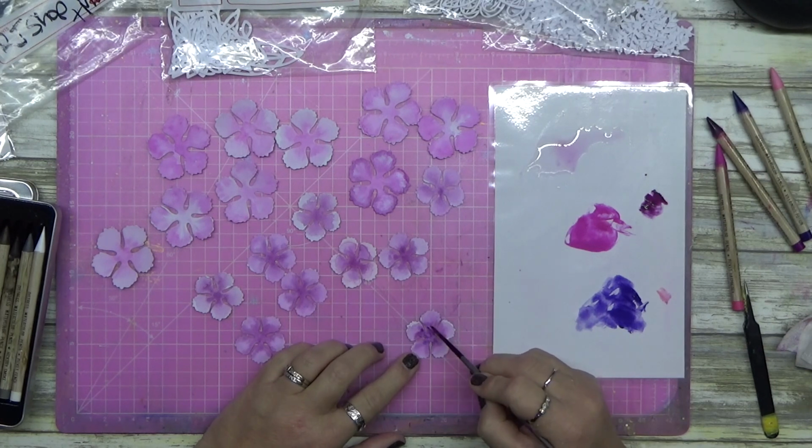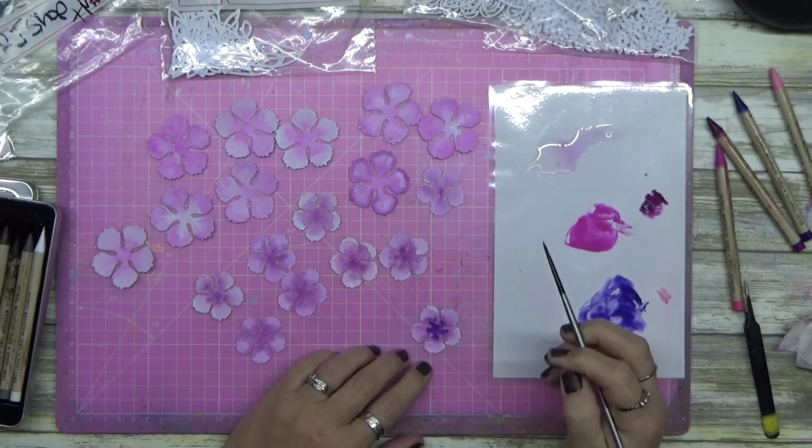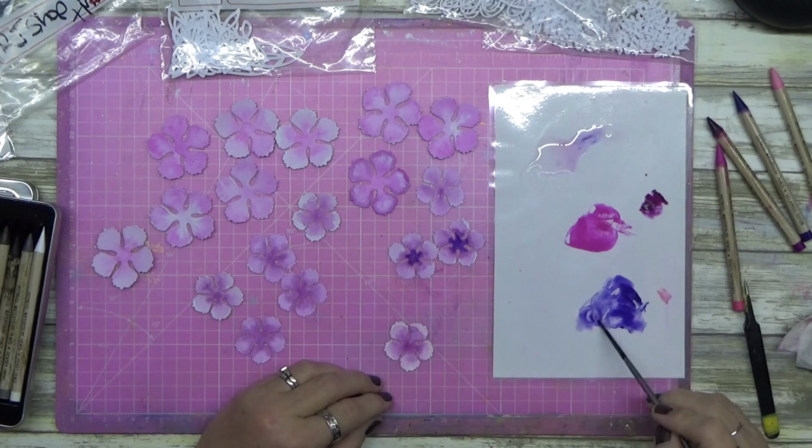Now, oh, sorry, I will explain here. I'm doing a dry technique in the center.